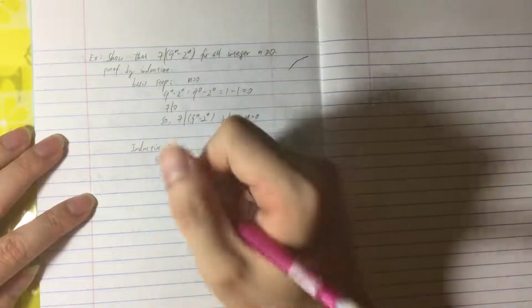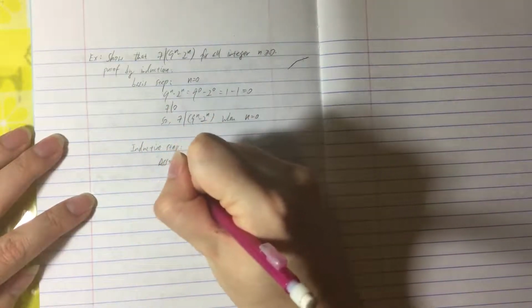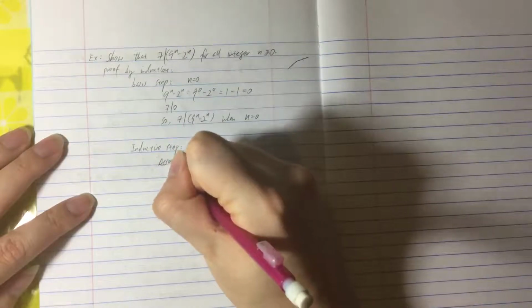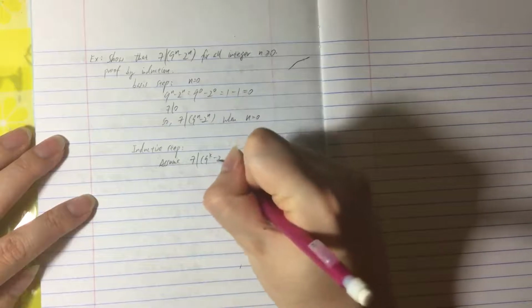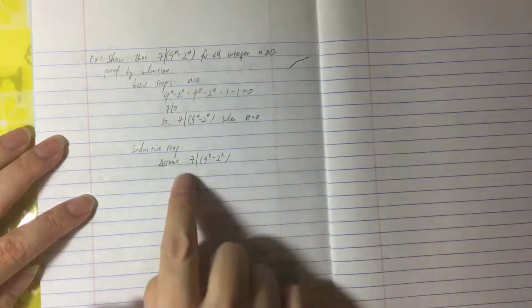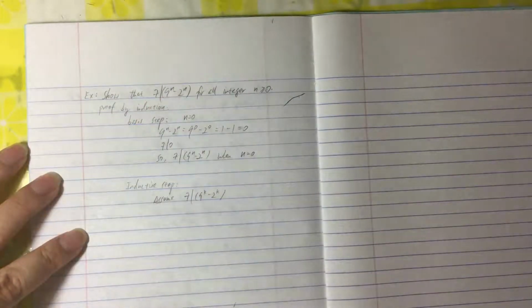Next, for the inductive step, we assume this statement is true when n equals k. So we assume 7 divides 9 to the power k minus 2 to the power k. We try to prove that this statement is also true when n equals k plus 1.